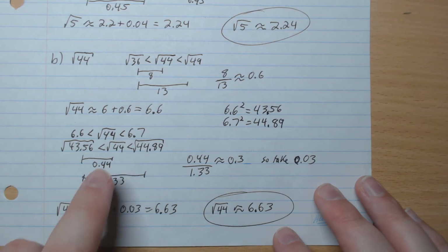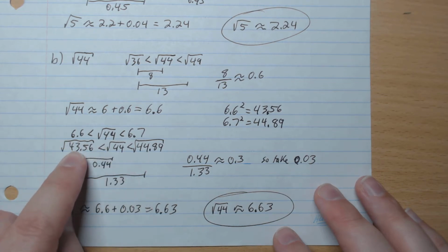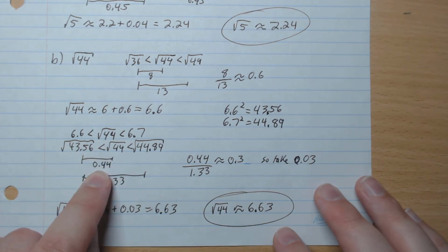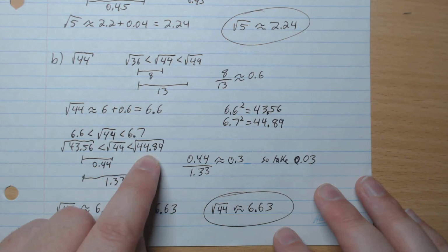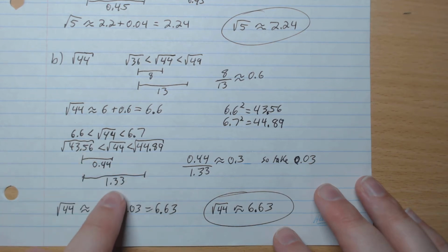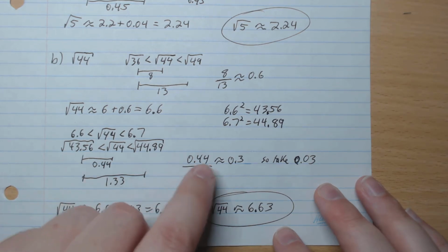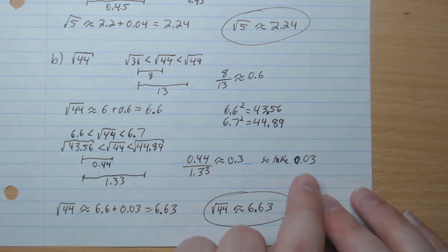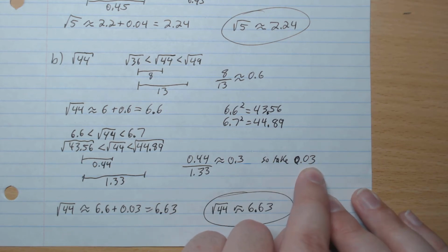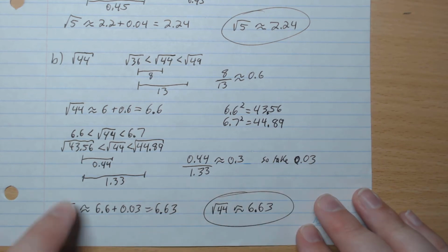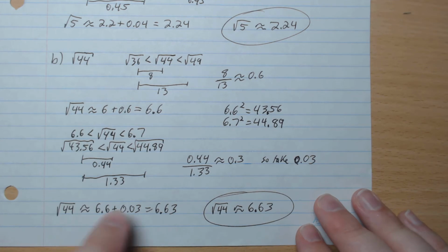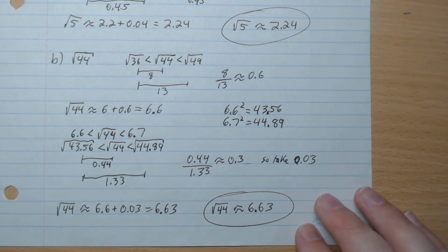So this is our new distance. 44 and 43.56 is 0.44. 44.89 and 43.56 is 1.33. This is our new ratio we're interested in, which gives 0.3. So we take 0.03. So root 44 is approximately 6.6 plus 0.03, which gives 6.63 as our approximation.